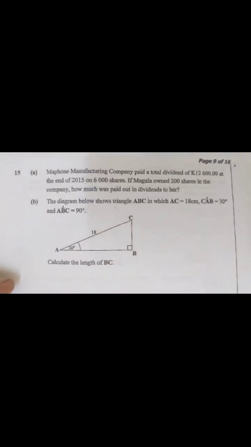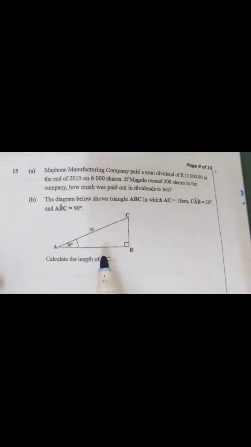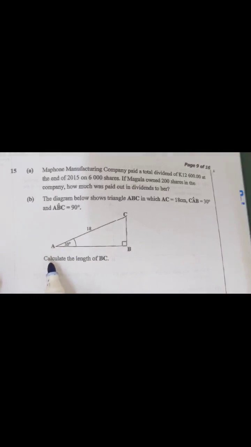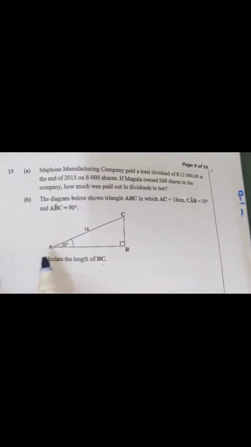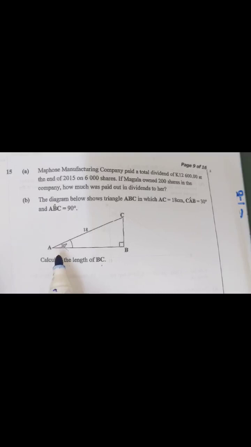So let's look at here now. We have this question. This question is saying that we should calculate the length of BC. This is where we have an angle. The opposite of this angle is this part.